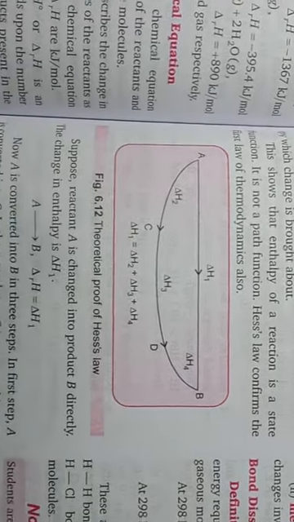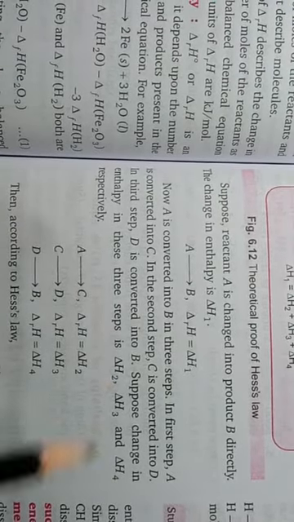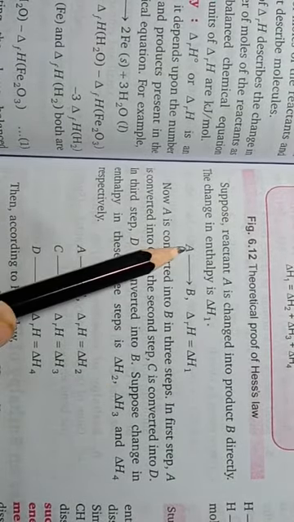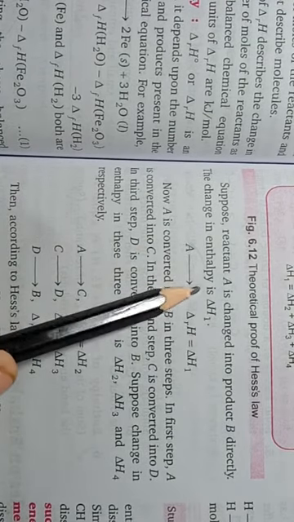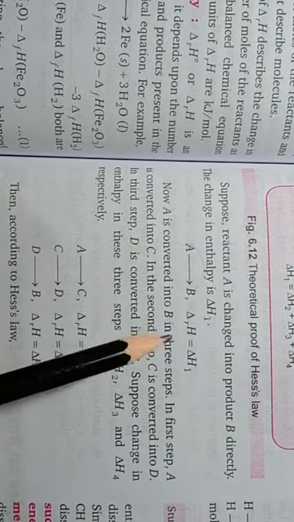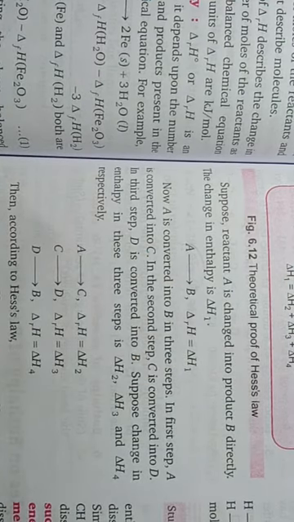Consider a chemical change in which A is converted directly into B in one step, and let the enthalpy change be delta H1. Now the same conversion we do in a number of sub steps.